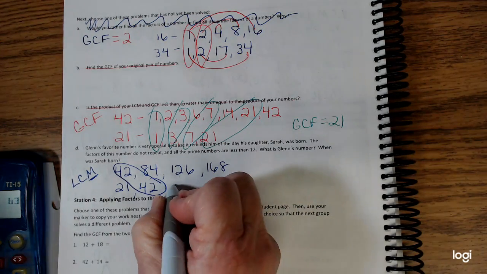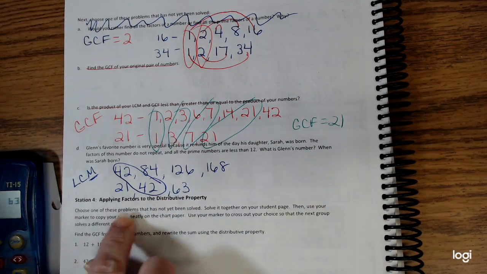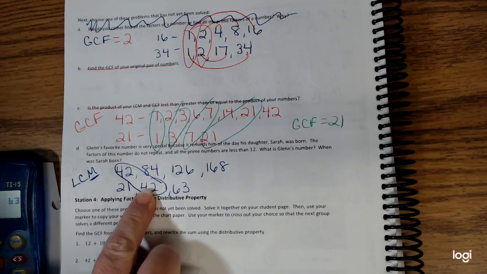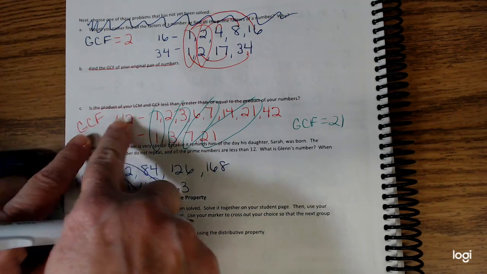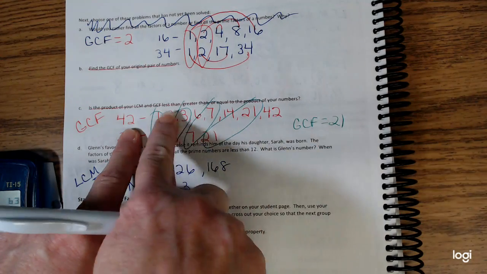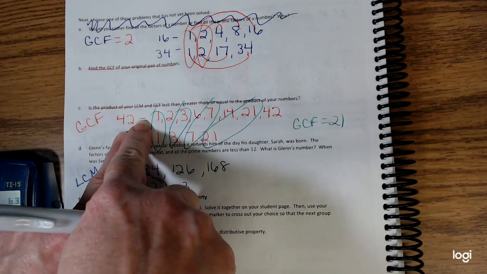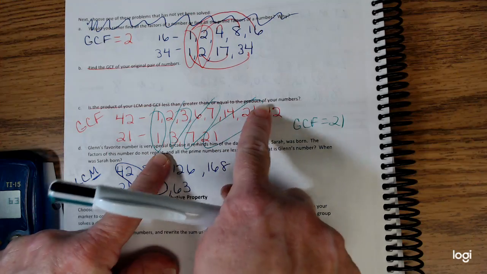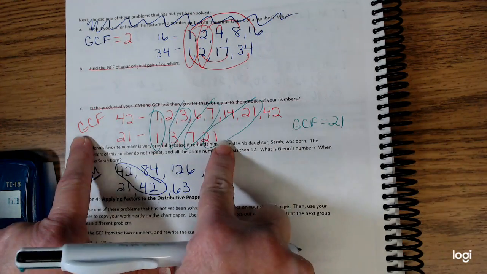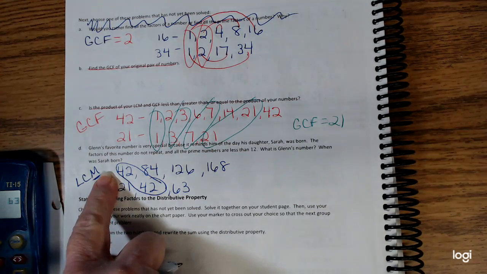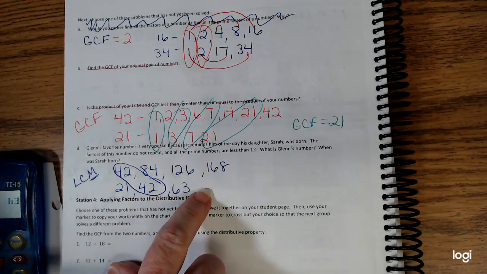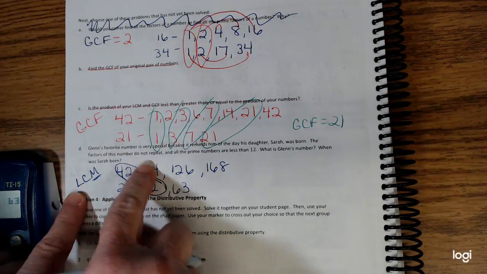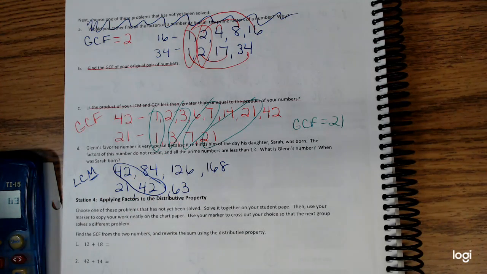And I could add some more on here if I wanted to, but there's really no reason to, because I found the least common multiple. So now if you notice, we have two different things. Greatest common factor, I'm listing the factors that make 42, and then I'm circling the greatest number. Least common multiple means I'm listing the multiples. I'm counting by that, and I'm circling the least or the smallest number.